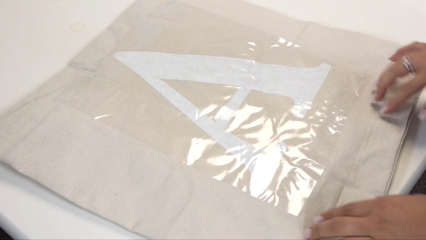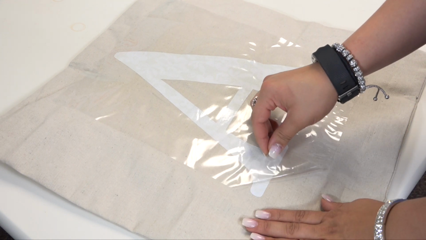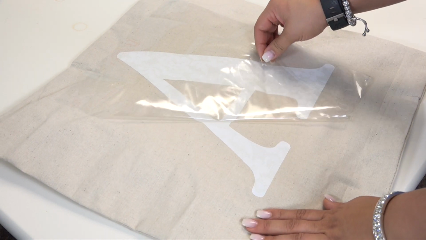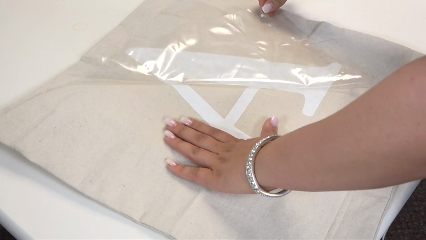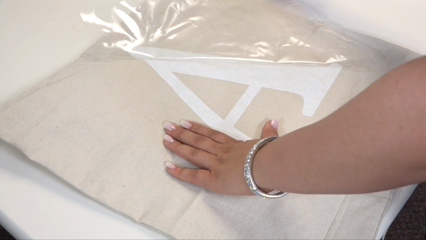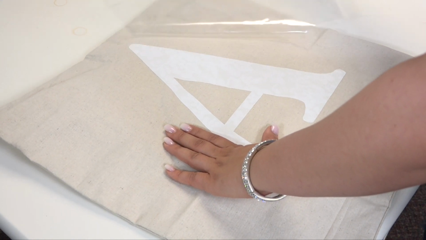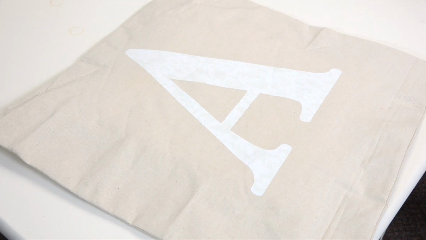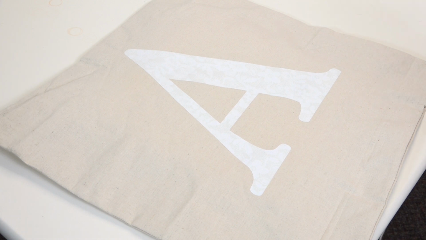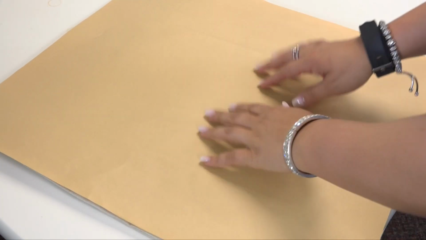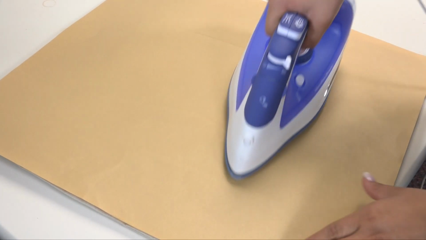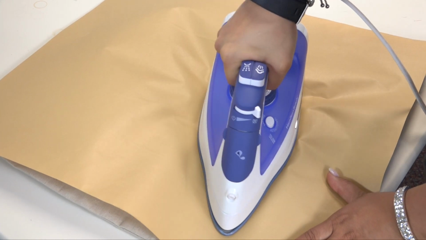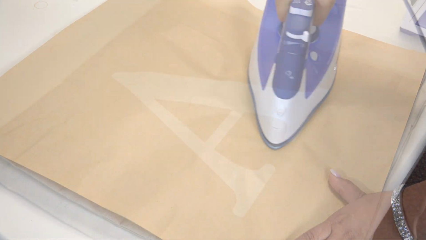Now that I'm done applying with my home iron, I can go ahead and peel my carrier back. I'm going to do this nice and slow just to make sure that each edge of my design is down. Now that I've peeled my carrier back, I'm going to go over it one more time with the iron just to make sure each edge is down nice and smoothly so that when this goes through the wash cycle, it's not going to start lifting up.